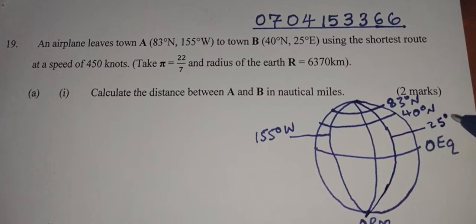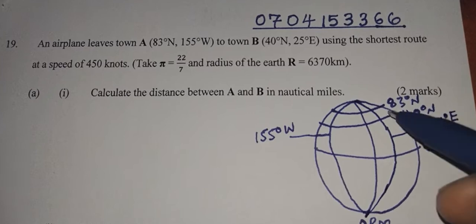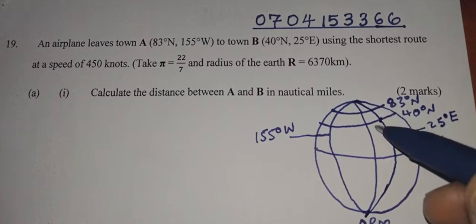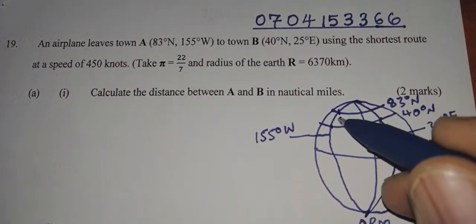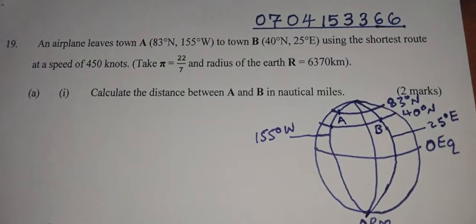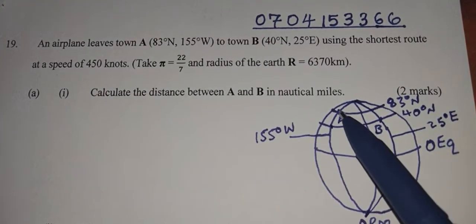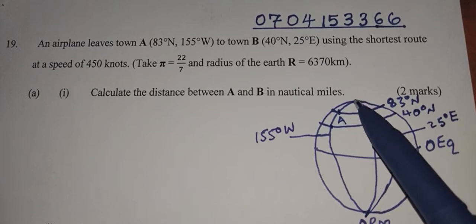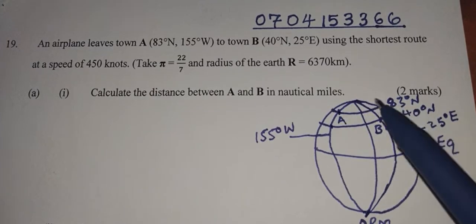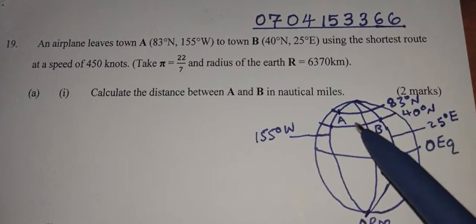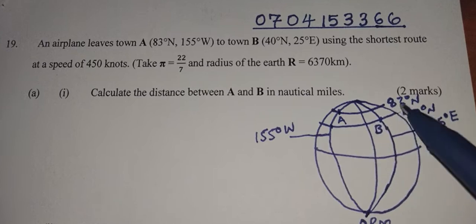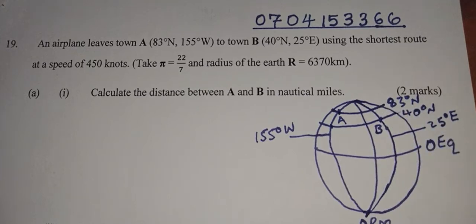This is where we have our town B, and we have town A at this point, the intersection of 83 north, 155 west. B is on the intersection of 40 degrees north, 25 degrees east. So those are the two places.